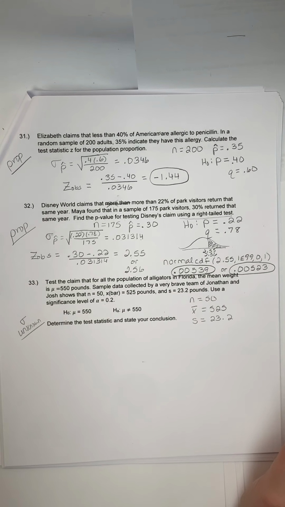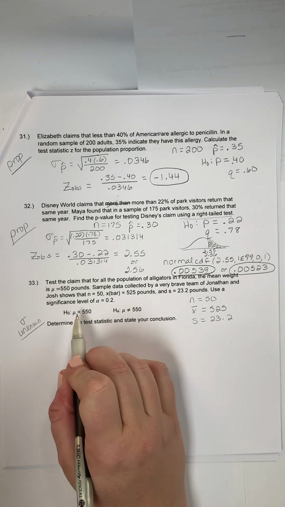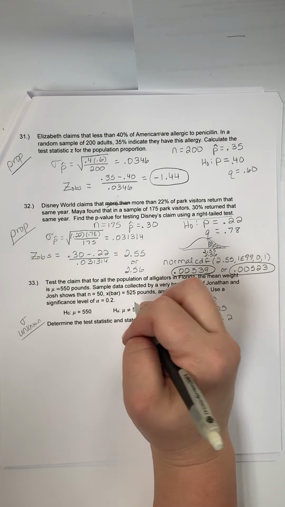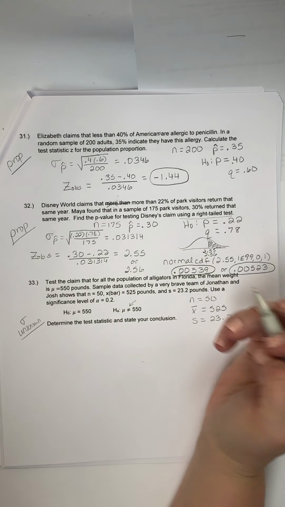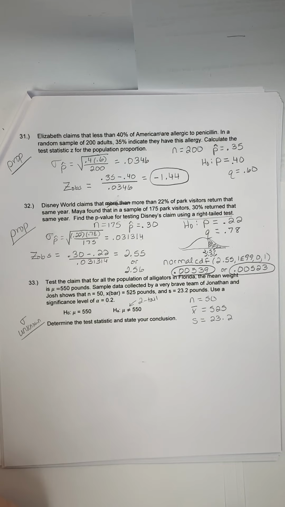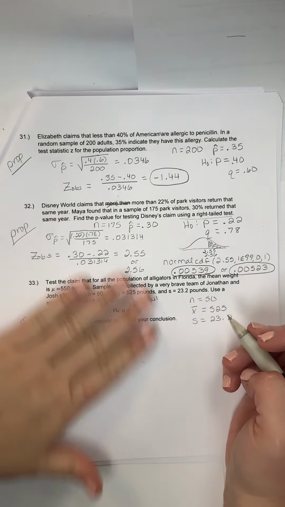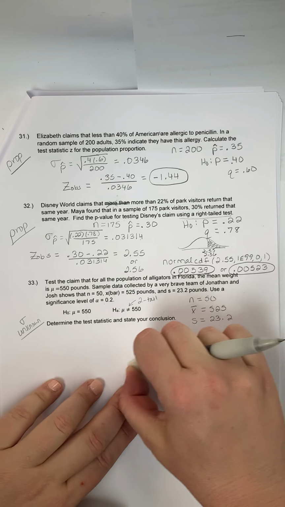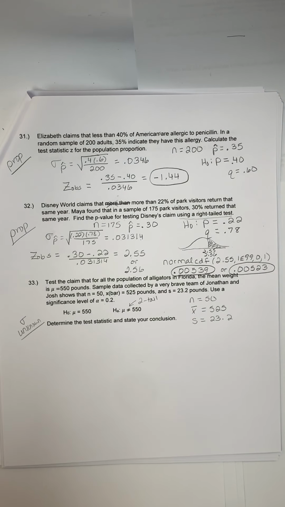Here's your significance level. Here are your null and alternative. What kind of test am I looking at here? This is a two-tail, isn't it? That's a two-tail test based on that info. Okay, here we go. We're ready to go. We want to determine the test statistic, and state your conclusion.